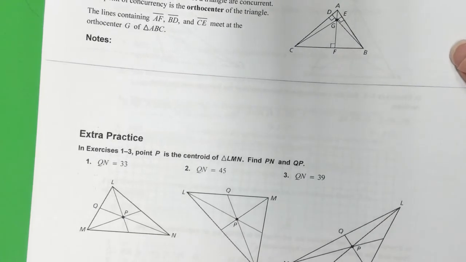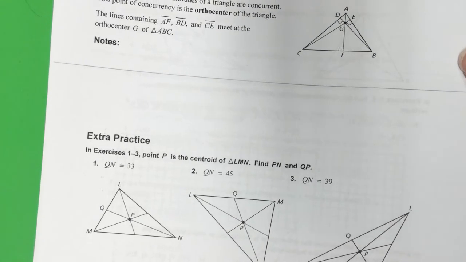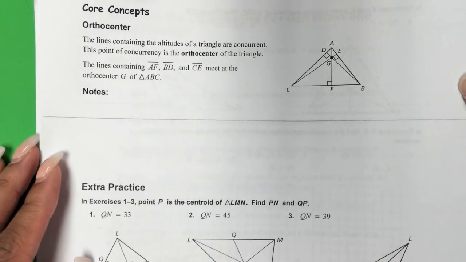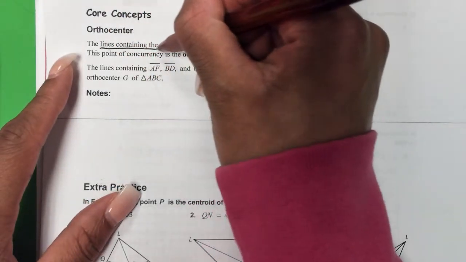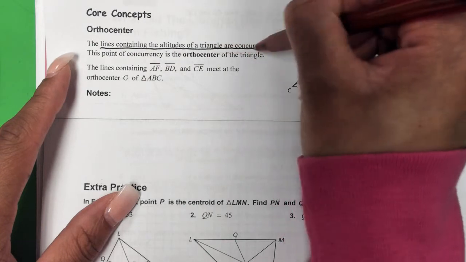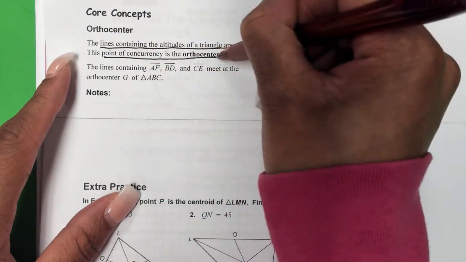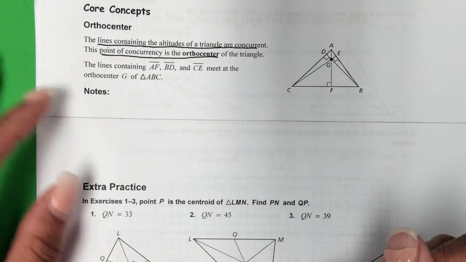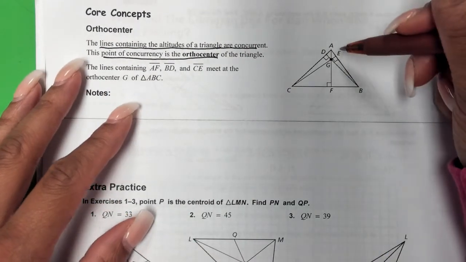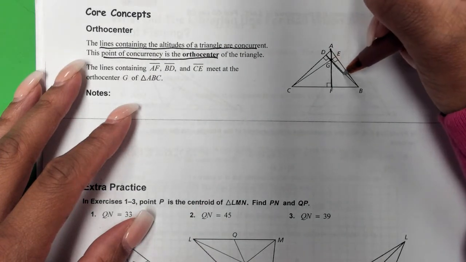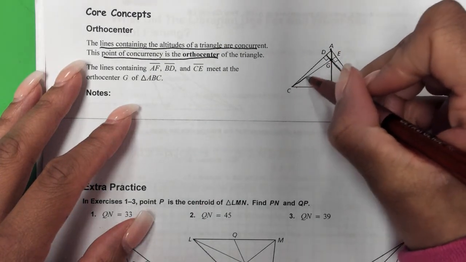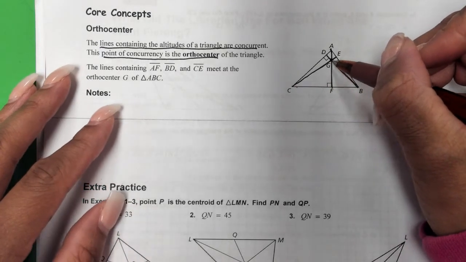Flip over to the back side. I have our orthocenter theorem, or our course concepts for the orthocenter. So the lines containing the altitudes of a triangle are concurrent. So the point of concurrency is called the orthocenter. So the lines containing AF, BD, so vertex to a side, and CE all meet at orthocenter G.